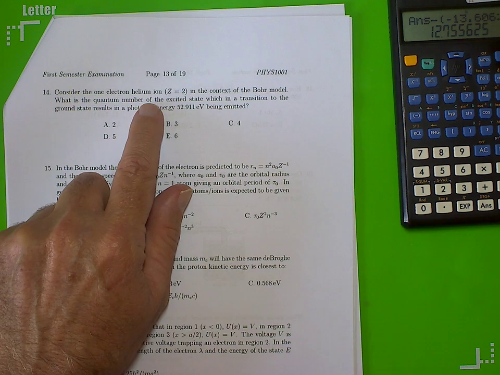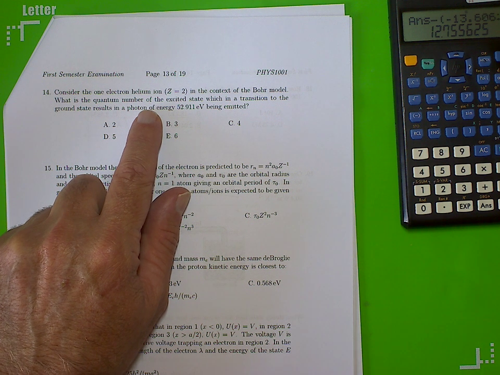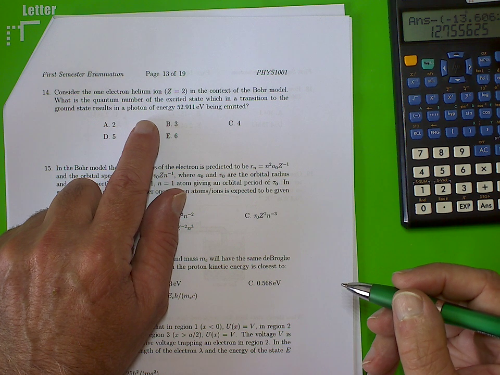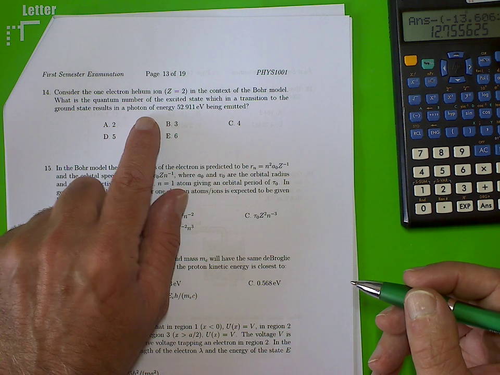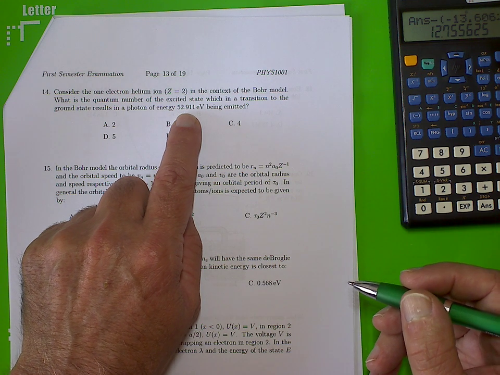Consider the one electron helium ion in the context of the Bohr model. What is the quantum number of the associated excited state which, in a transition to the ground state, results in a photon of energy 52.911 electron volts being emitted?